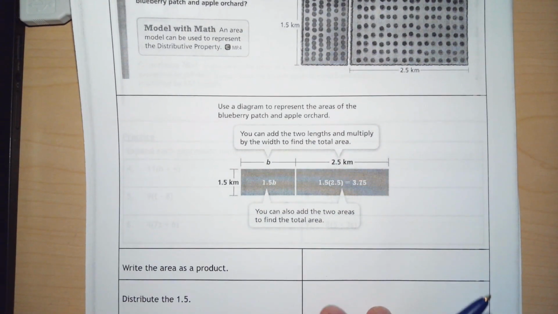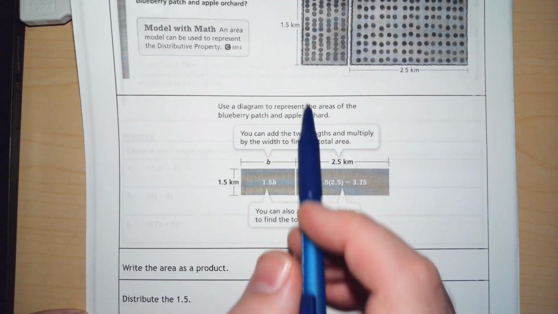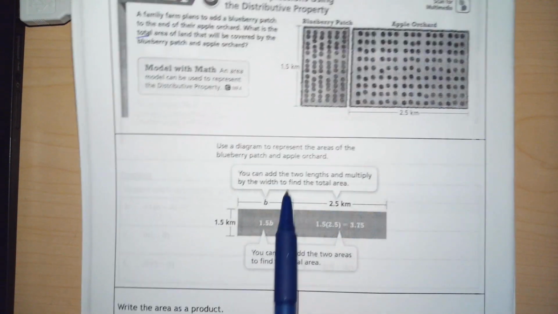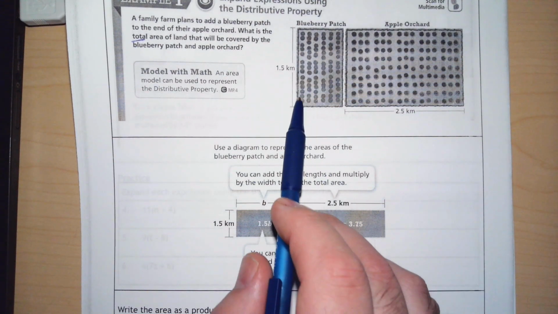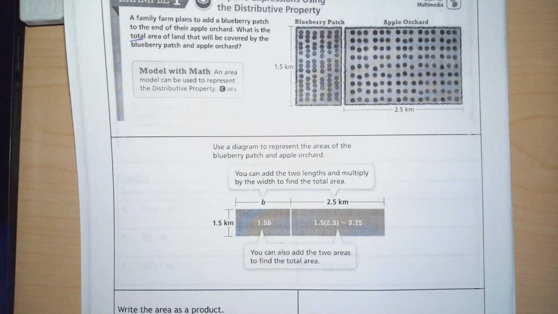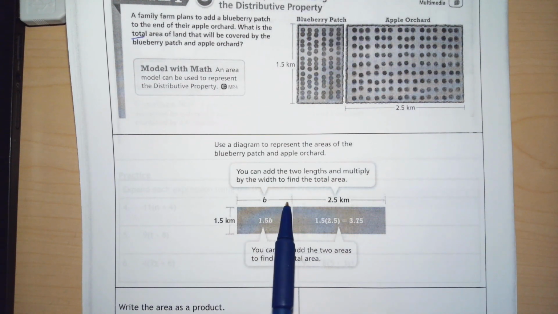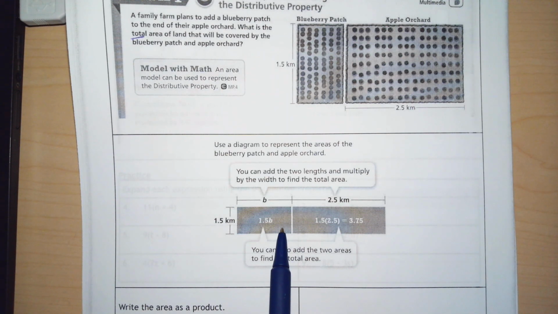So if you drew a simpler diagram, this is our missing value. We don't know how long that distance is, but we do know that it's 1.5 kilometers this way. So 1.5 kilometers, that missing measurement, and then the area is 1.5 B.